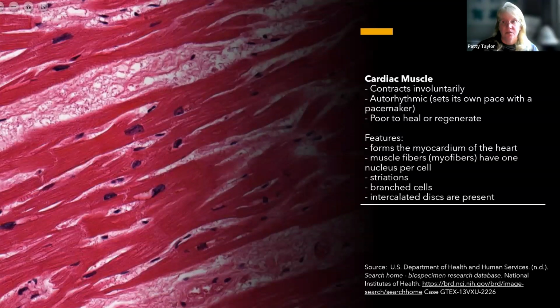This one is cardiac muscle tissue. It contracts involuntarily. It is also autorhythmic, which means it sets its own pace. And of course, it's found in the heart. So it contracts to push blood through the heart.